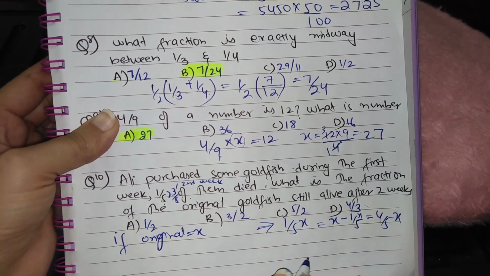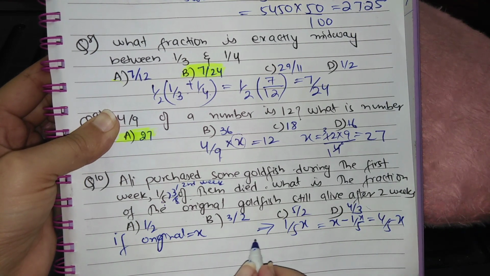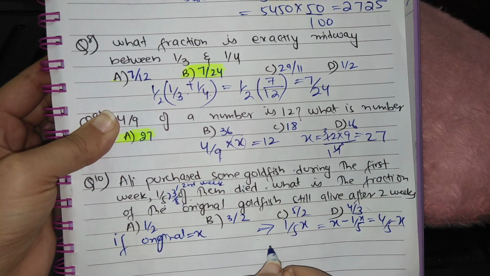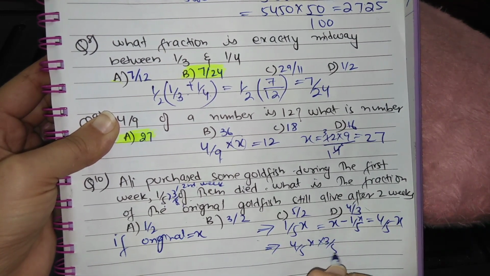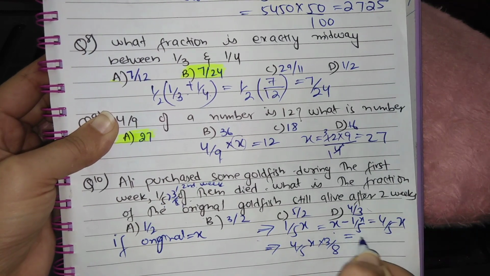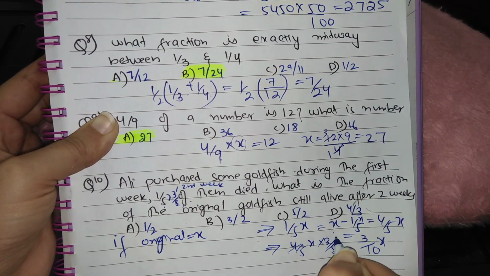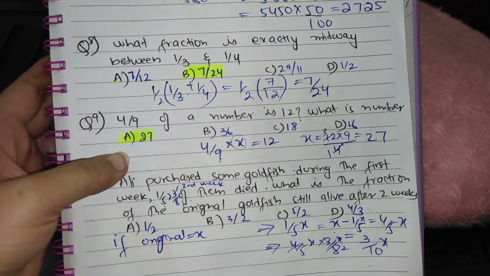So after the first week, remaining are 4 by 5x. As 3 by 8 died in the second week, just multiply 4 by 5x with 3 by 8. This results in 3 by 10x. Remaining fish are 3 by 10x after 2 weeks.